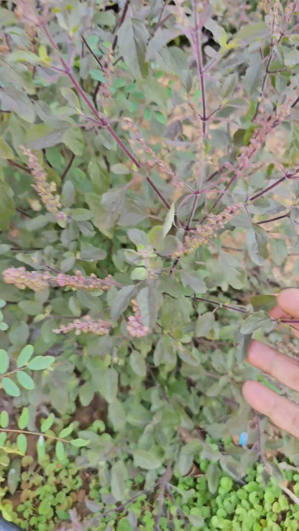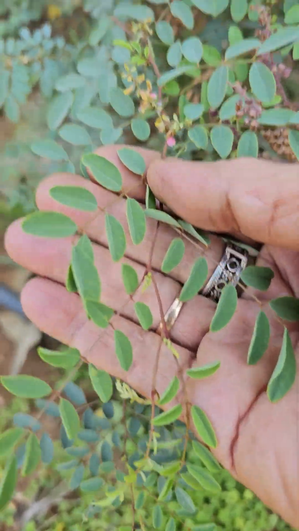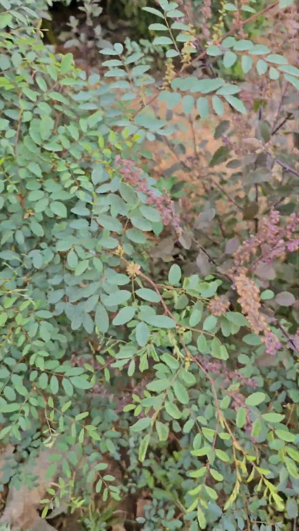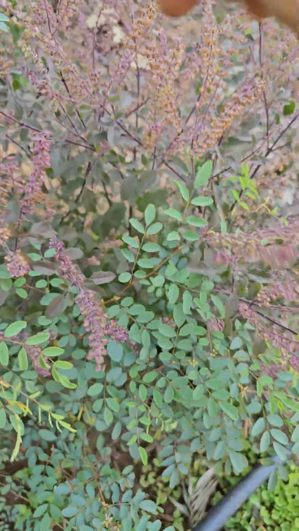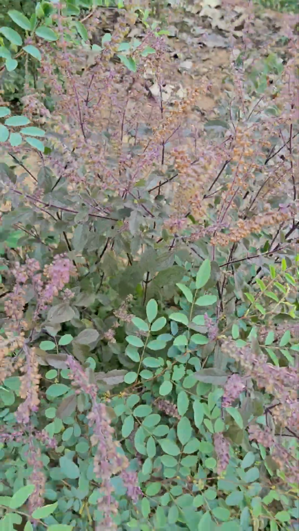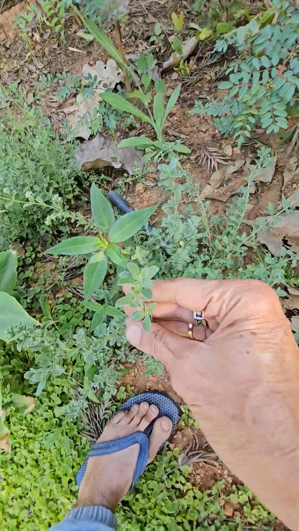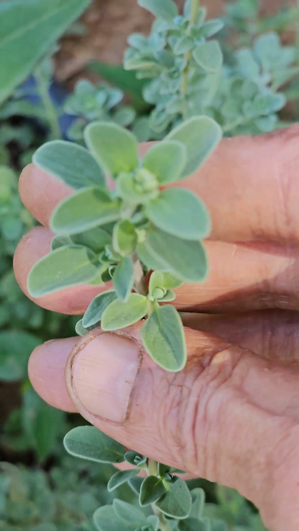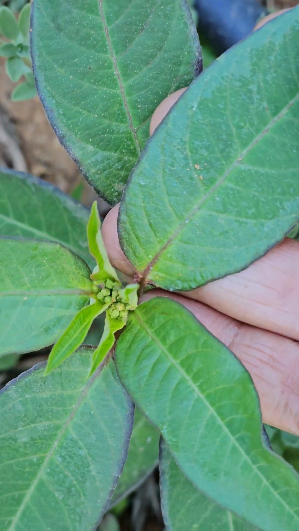And then indigofera. This is another green. Here you can see the green. You can compare two greens. This is indigofera. This is that tulsi, one Krishna tulsi. Then one more green is this oregano. This is one more green.